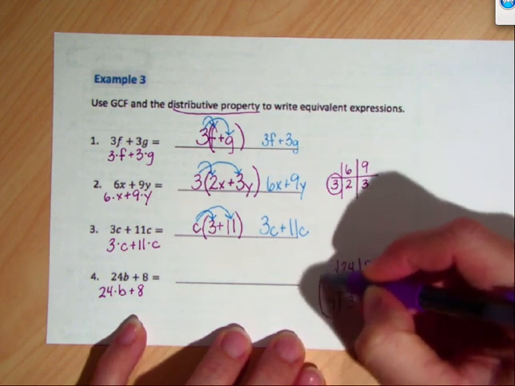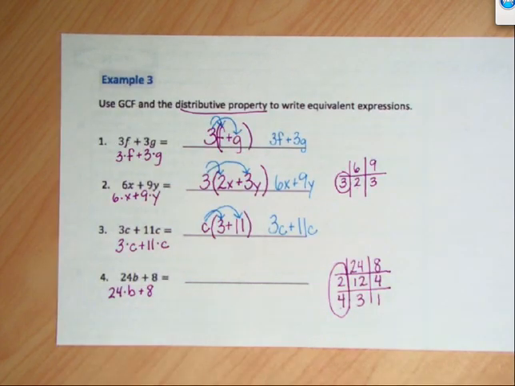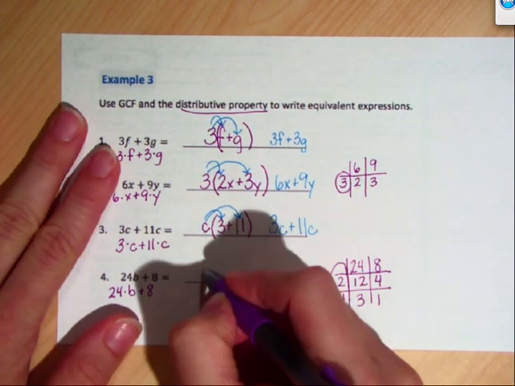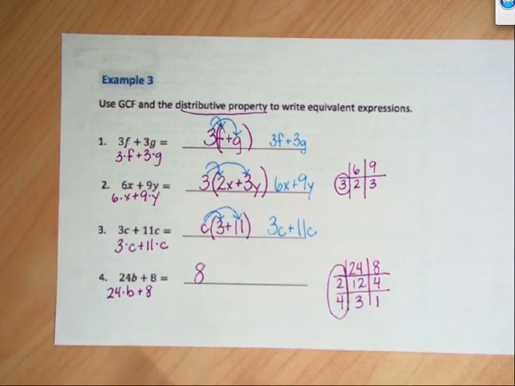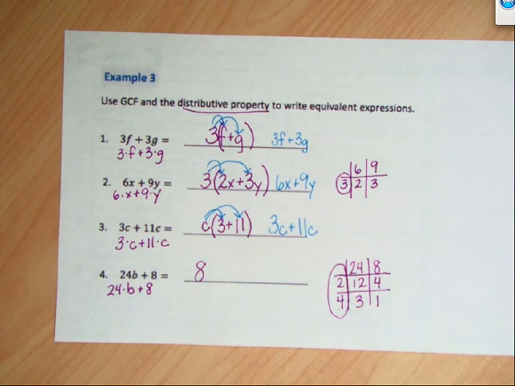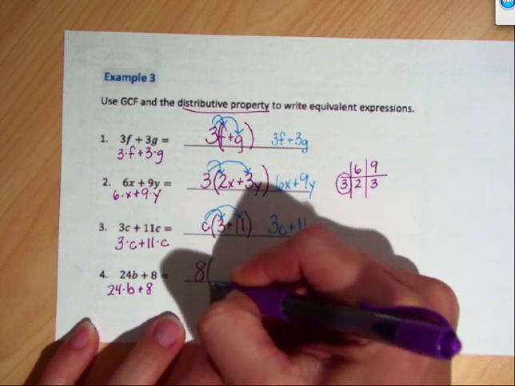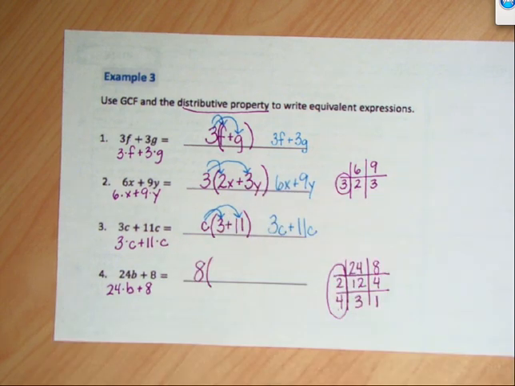I'm going to multiply the numbers to the left. 2 times 4 is 8. So my greatest common factor is 8. And you may have been able to look at that and see it without this table. That is perfectly fine. If you can do that, great. I'm showing those just in case we can't or we want to double check. 8 goes on the outside as our greatest common factor.